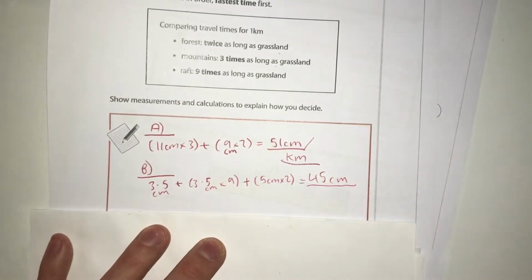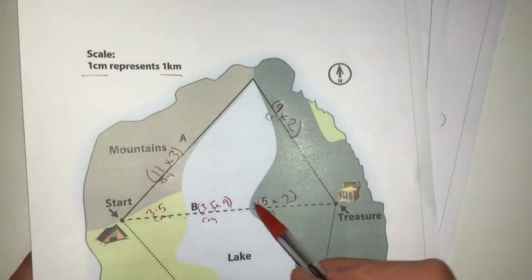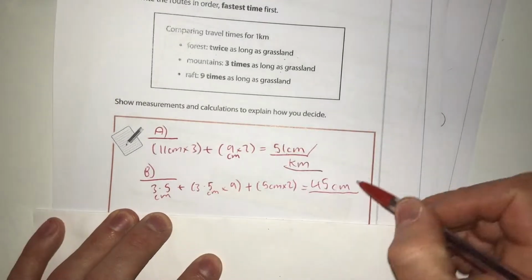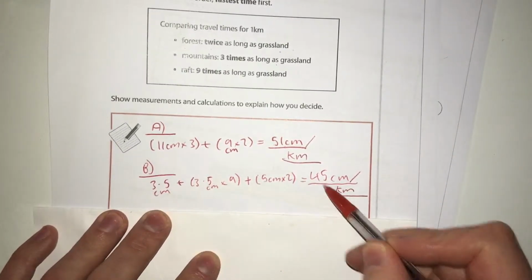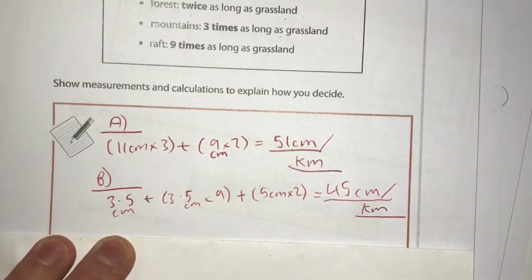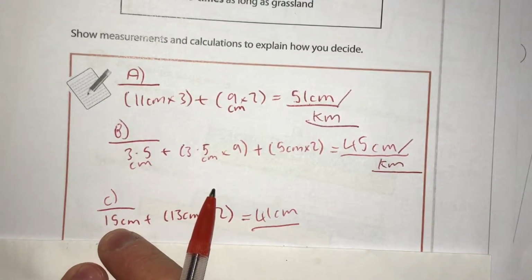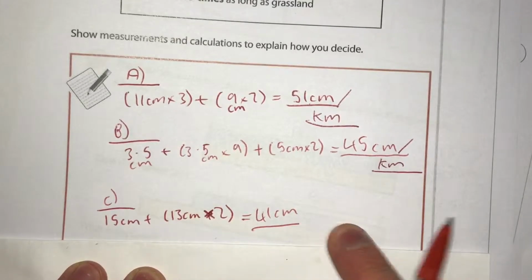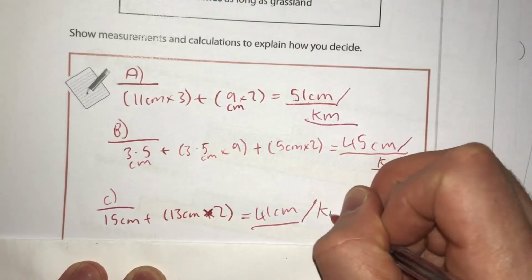So for B, where's this come from? Well, B was the trickier one. There's 3 parts. 3.5 centimetres, which is why it's 3.5 there. 3.5 times 9 across the water. Then I add that to 5 times 2, which gives me the answer of 45 centimetres or kilometres. Be careful, if you type all this in 1 go on a calculator, you've got to put brackets around this part just to make sure that you multiply that first, don't make any silly errors. And then the last one, route C, was split into 2 parts. 15 centimetres was pure grassland, and then 13 times 2 for the remaining bit of the forest. So that's given me 41 centimetres or kilometres.